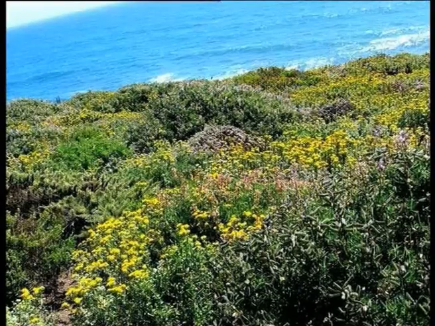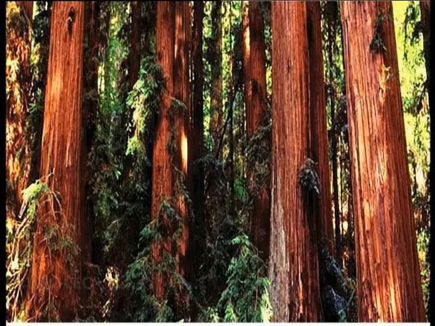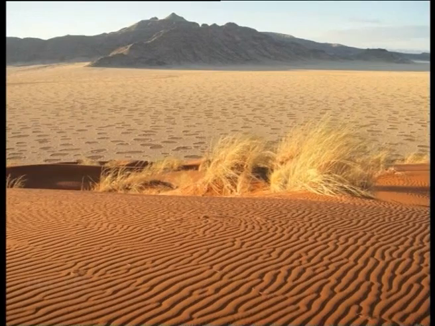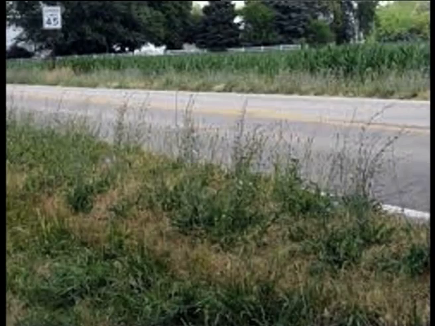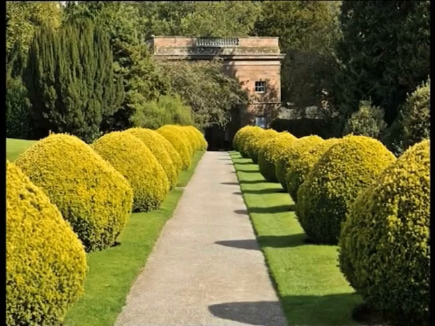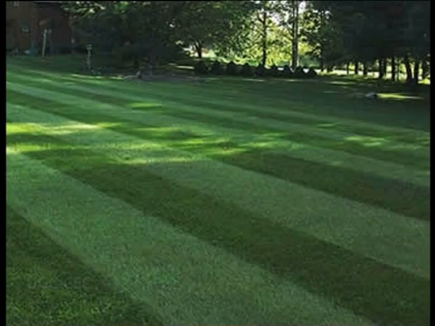The closest synonym for the word vegetation is plant community. The primeval redwood forest, coastal mangrove stands, desert soil crust, roadside weed patches, wheat fields, cultivated gardens and lawns all are encompassed by the term vegetation.